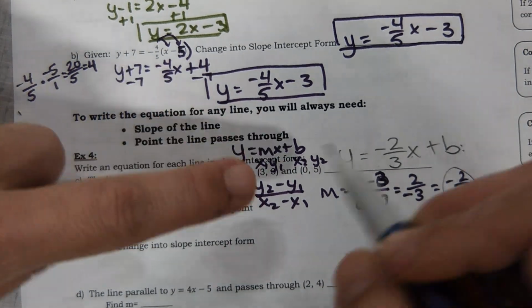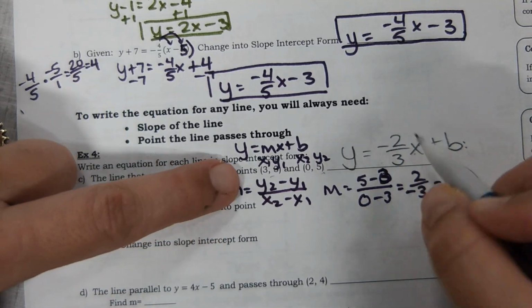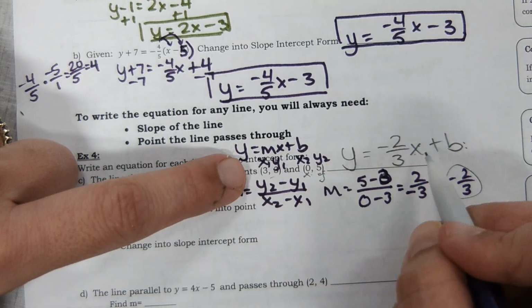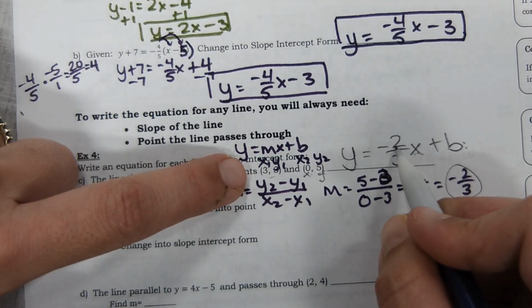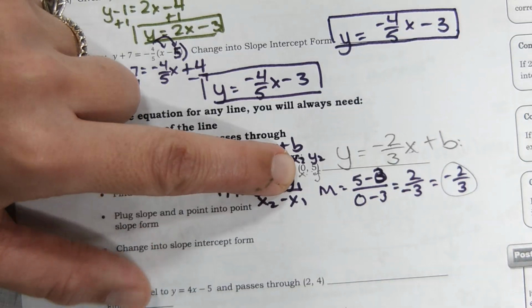What we can do is take one of these points, either one is fine, plug it in for x and y. So one being x, one being y. I'm going to choose this one just because I know that 0 times this will make this a lot easier. So that's what I'm going to do. I'm just going to take one of these points and plug it in.